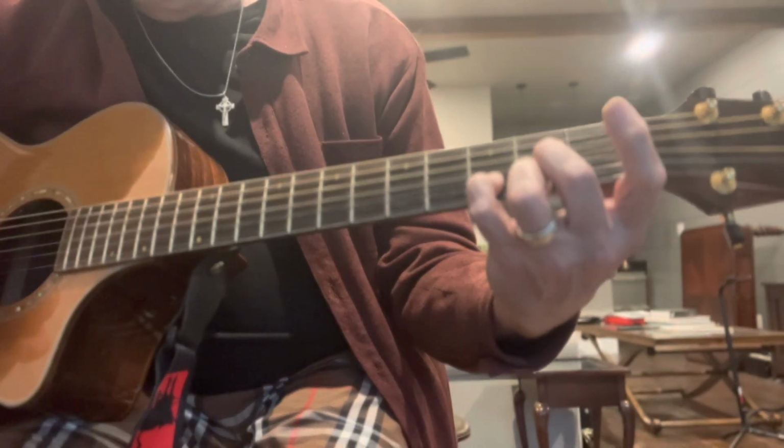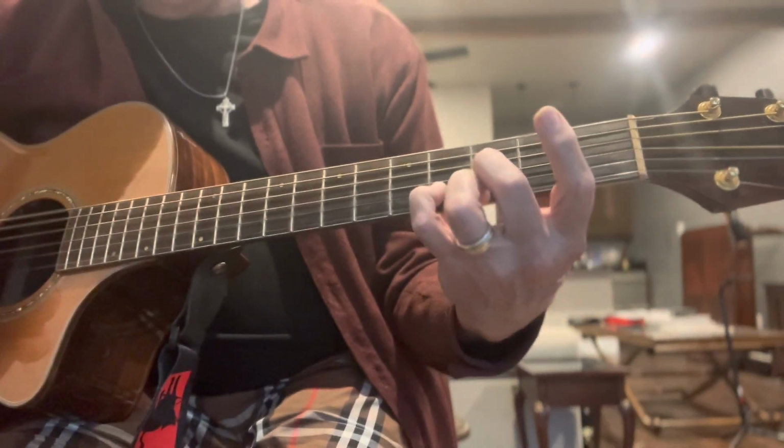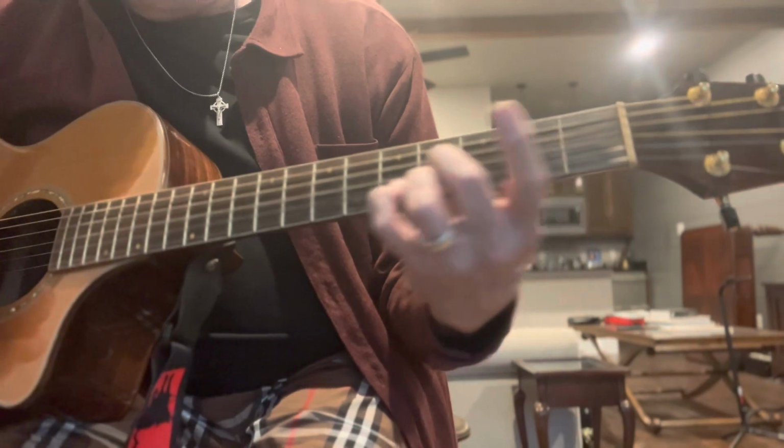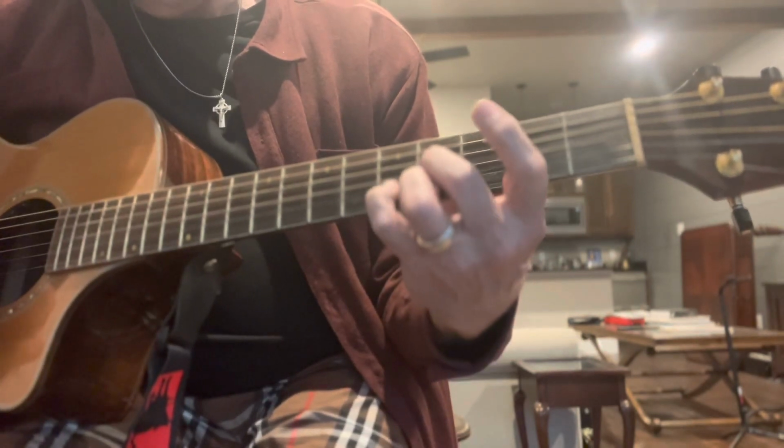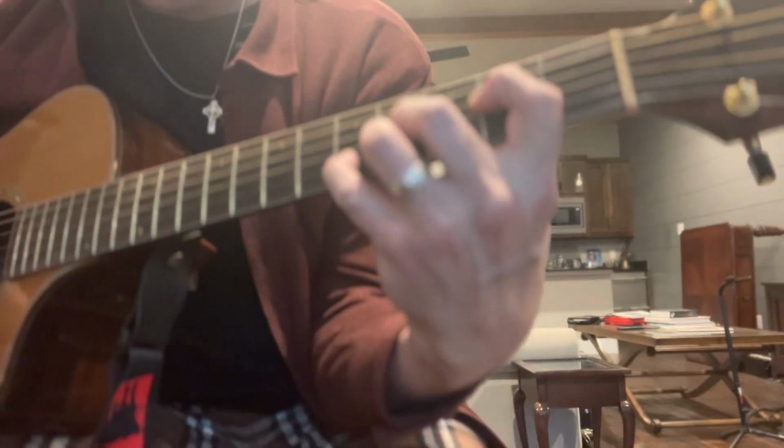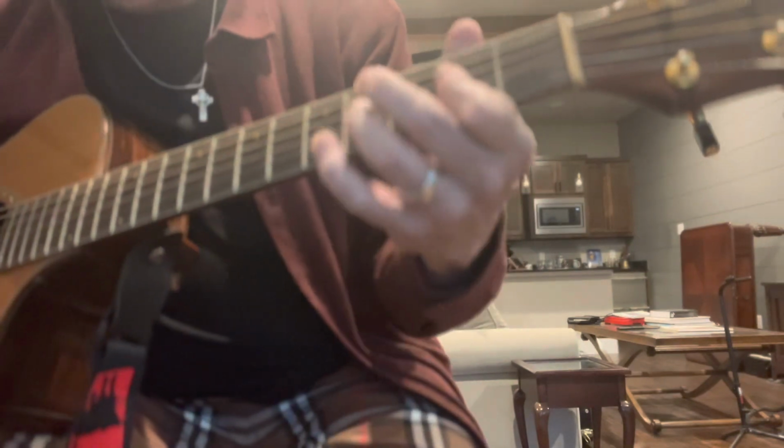So when you begin to move this D pattern up the neck, and this is important, make sure that you account for that.